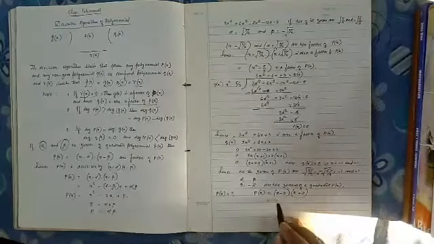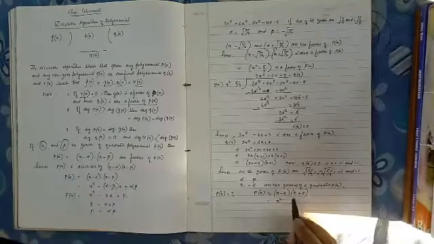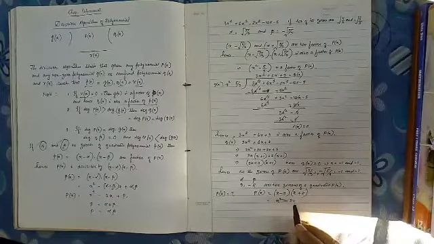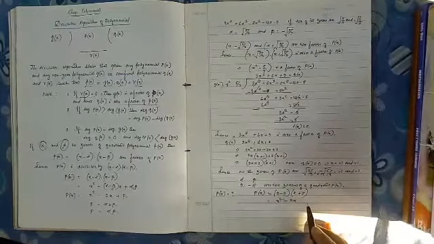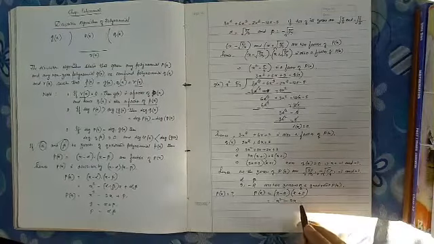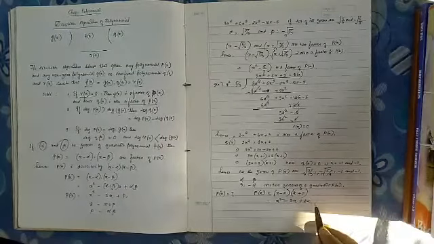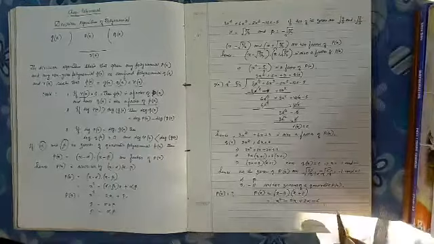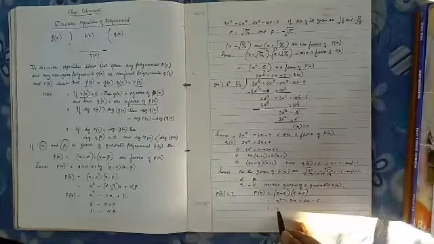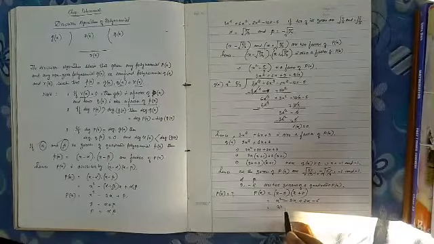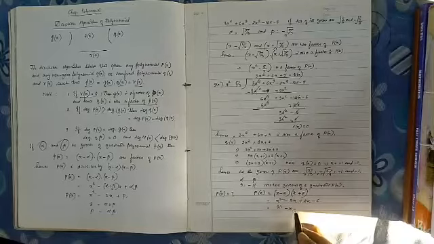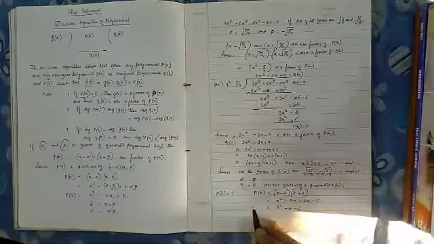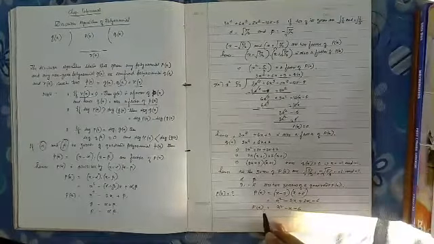Let us multiply: x square minus 3x, then plus 2x, minus 6. So this is equal to x square minus x minus 6. This is the required polynomial.